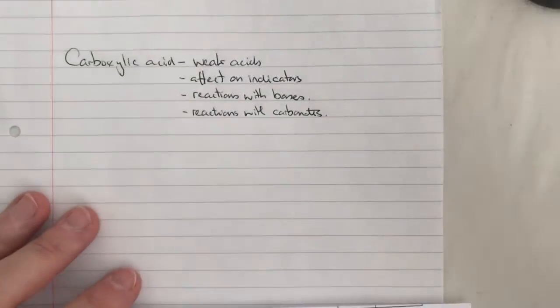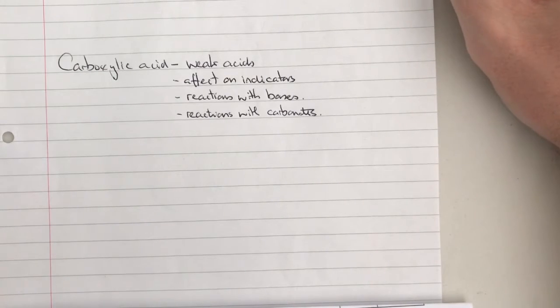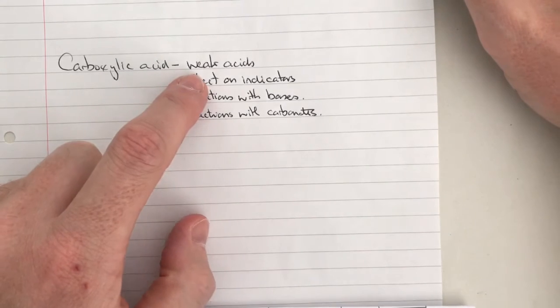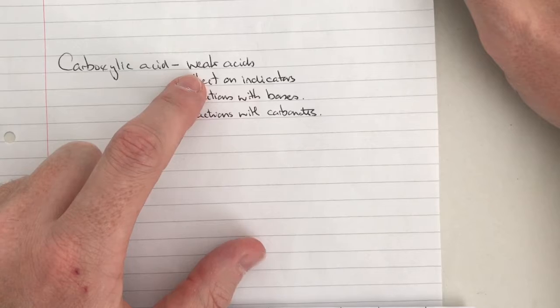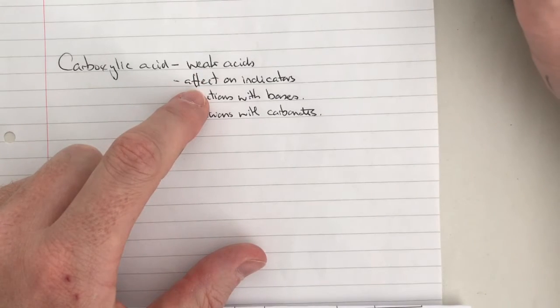Okay, in this video we're going to have a look at some of the properties that we associate with carboxylic acids because they do behave as typical acids. And we need to remember that carboxylic acids are a weak acid, and we'll come back to what that means in a moment. And the typical reactions of acids is we can see their effects on indicators.